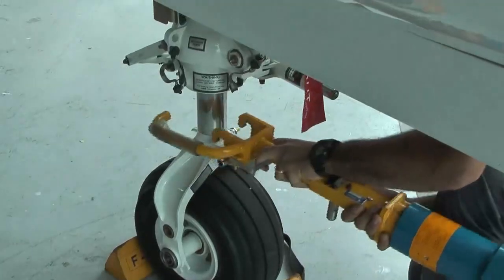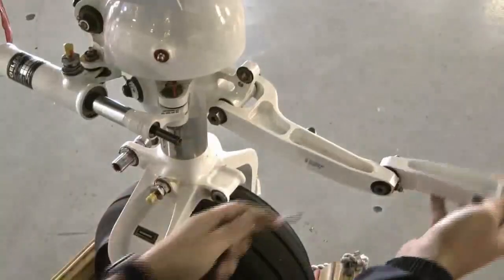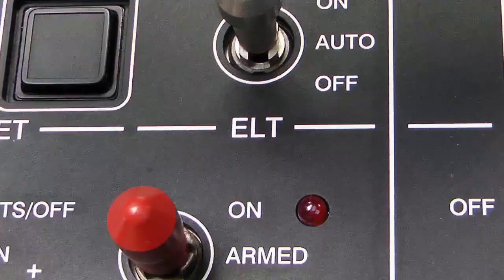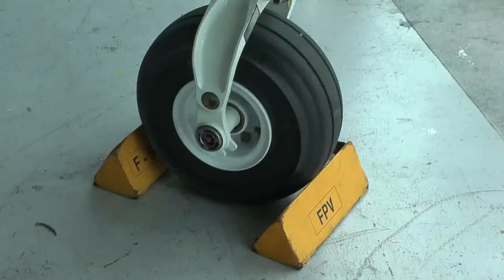Set the emergency parking brake and remove the tow bar. Connect the nose landing gear torque link. Seat belts, wheel chocks, as required.